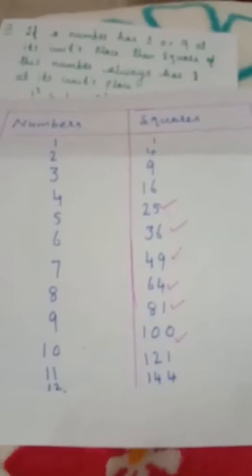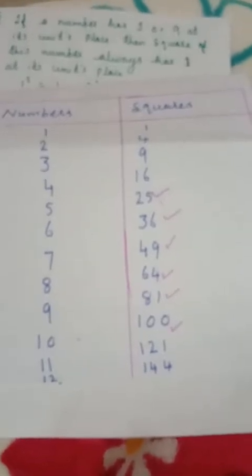Always the square of a number ends with these digits, that is 0, 1, 4, 5, 6 or 9. These are the units place digits of a square number.